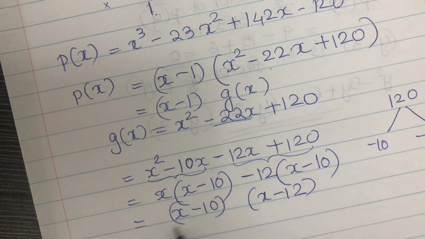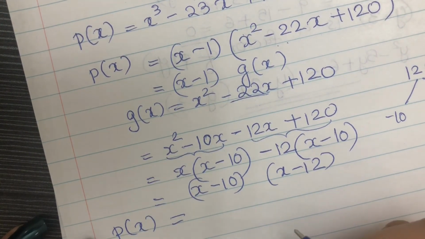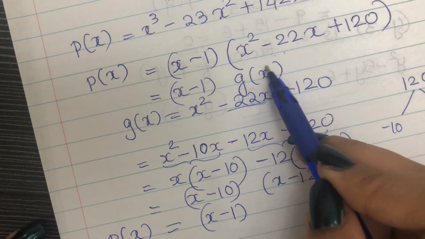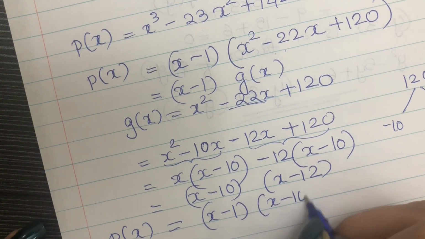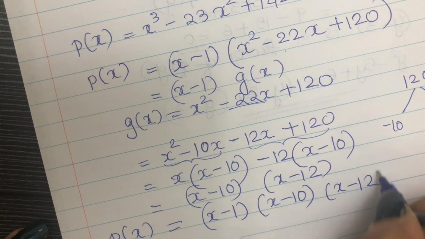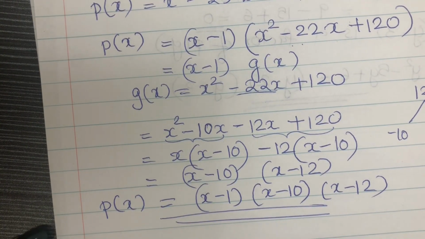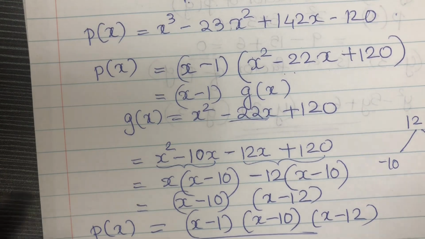See, g of x we got it. Now what is p of x? P of x is x minus 1 into g of x, which we have factorized as x minus 10, x minus 12. So we got 3 factors of p of x. Ours was a cubic polynomial, so 3 factors will be there, no? So this is how we will find the factors by using synthetic division.